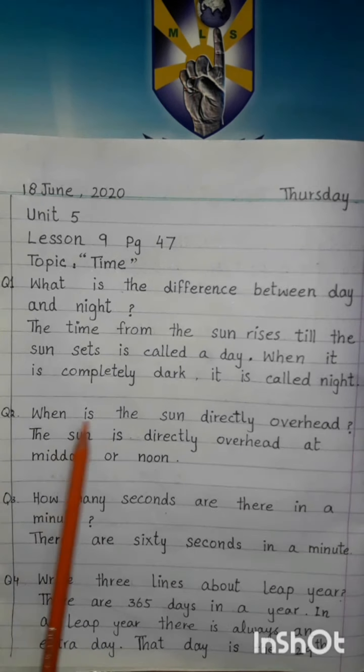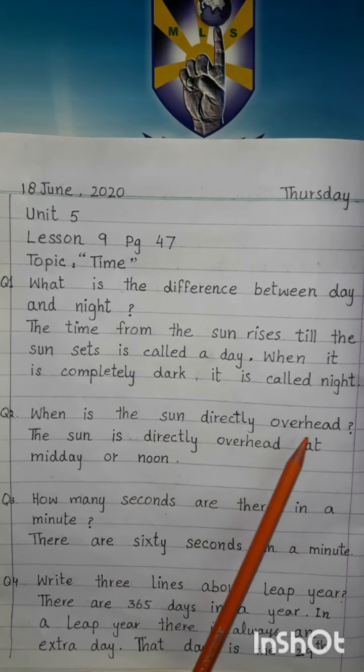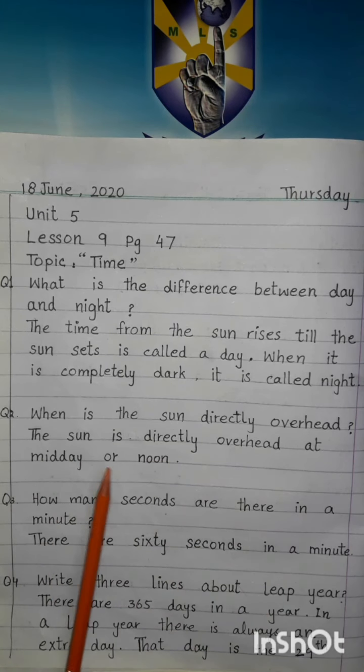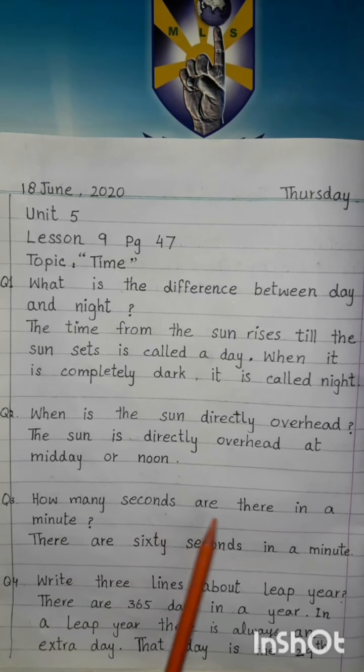Question 2. When is the sun directly overhead? The sun is directly overhead at midday or noon. Question 3. How many seconds are there in a minute? There are 60 seconds in a minute. Question 4. Write 3 lines about leap year.